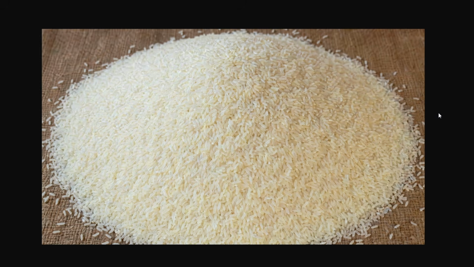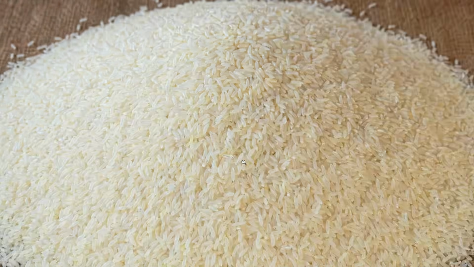This image that you see is generated by OpenAI's new Image 2. You may ask me, what's the big deal about this image? This is just a bunch of grains of rice. But the entire perspective changes when I zoom in on this image.